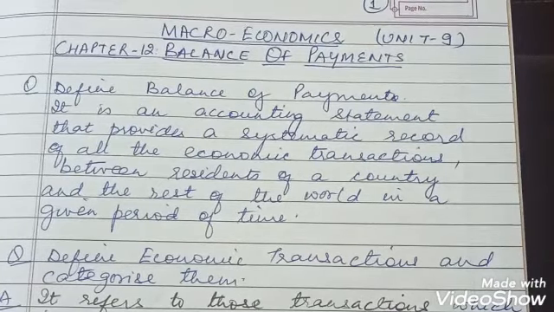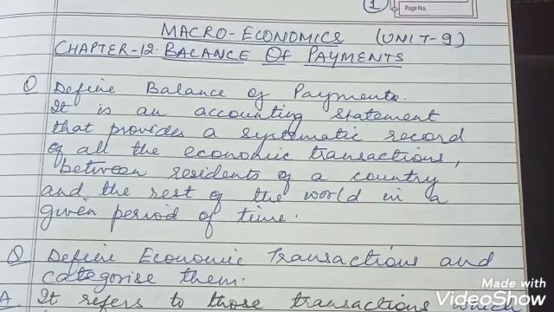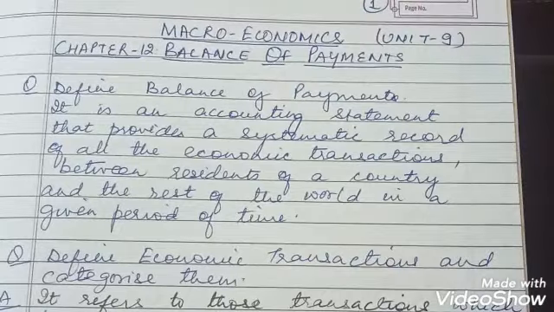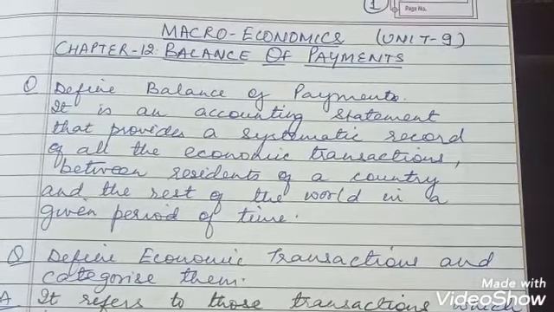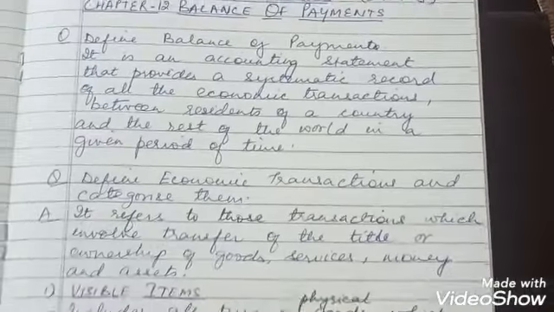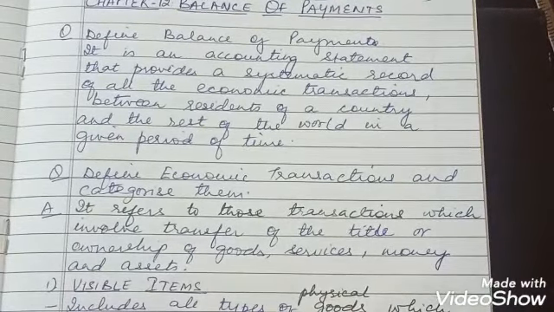It is an accounting statement, children, which records very systematically all the economic transactions. I hope you know the meaning of economic transactions by now. All those transactions which are done bilaterally by the sale of goods and services, or for a reason where the money is coming in and going out between the residents of one country and the rest of the world. Indians exporting or importing with the rest of the world, or any sort of transaction with which the foreign currency has an inflow and outflow.